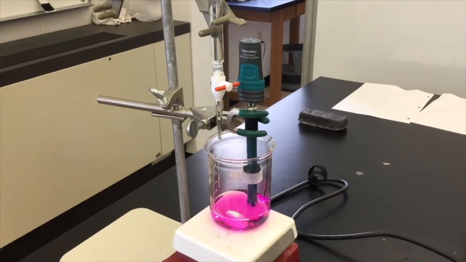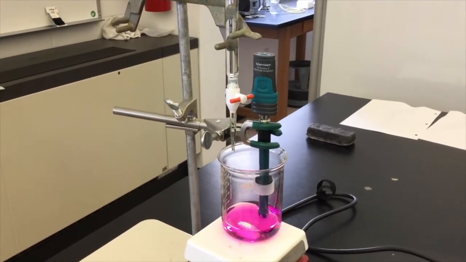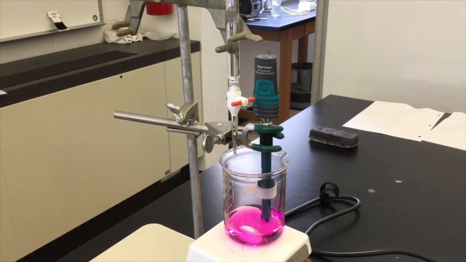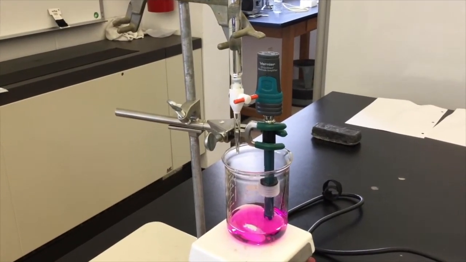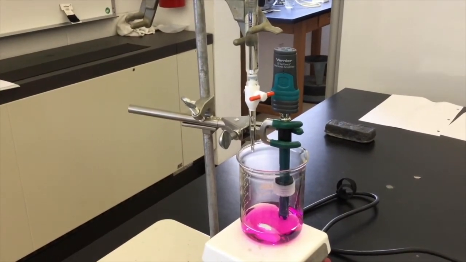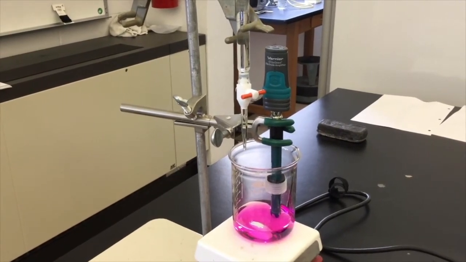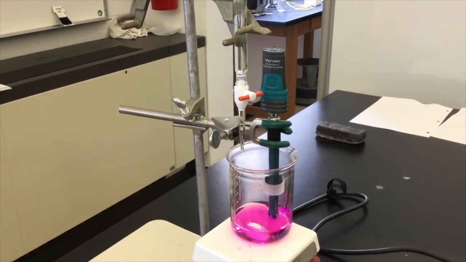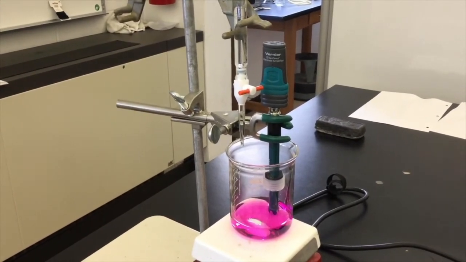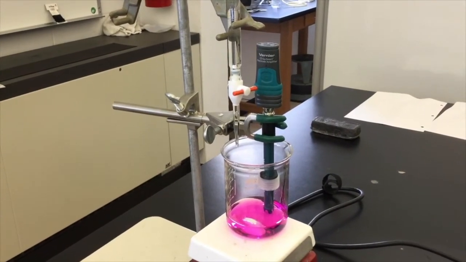You can tell by the pink color here that we're well past the end point of our titration, and yet I've only added a few tenths of a milliliter more than our equivalence point or end point would have indicated. This is why it's important that the indicator be the faintest possible color that we can still observe and hold steady within the flask, because darker colors aren't going to change very much, and you'll see that as we add some more volume of sodium hydroxide.